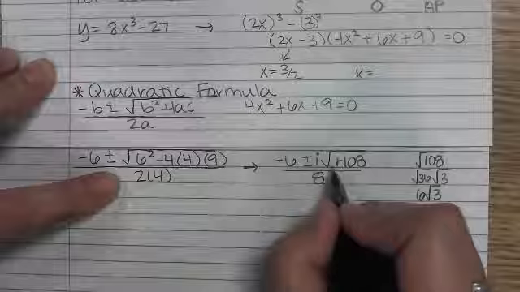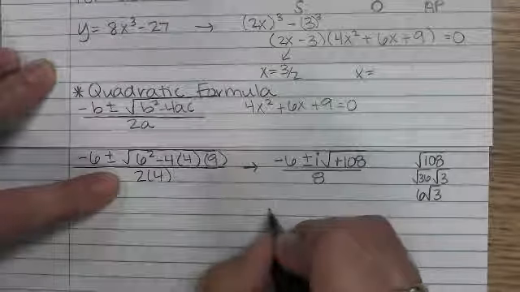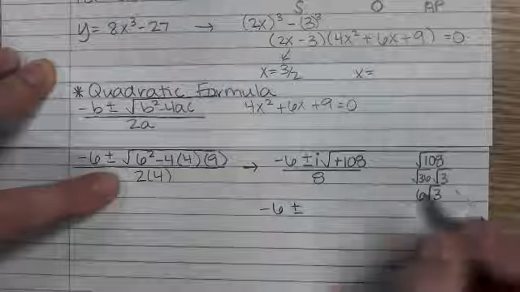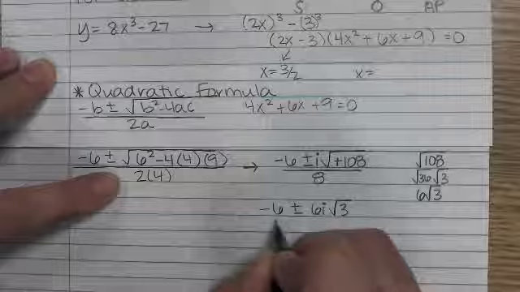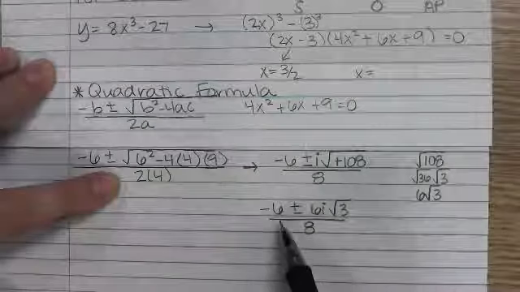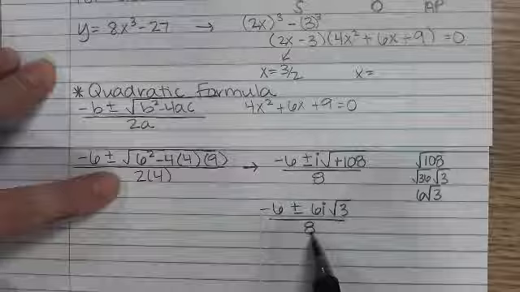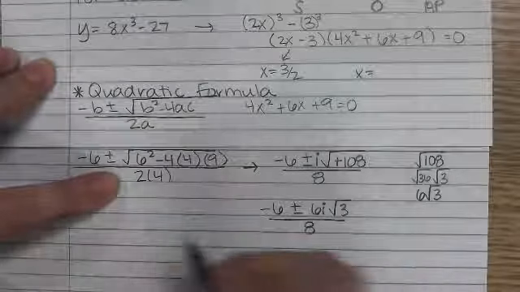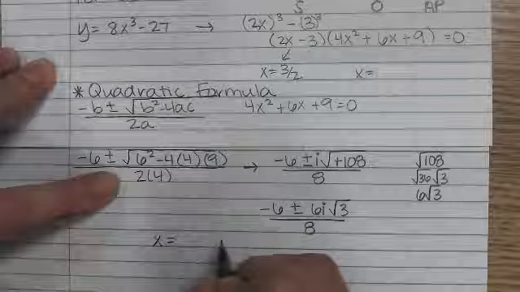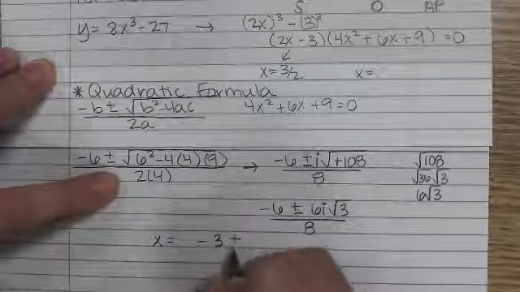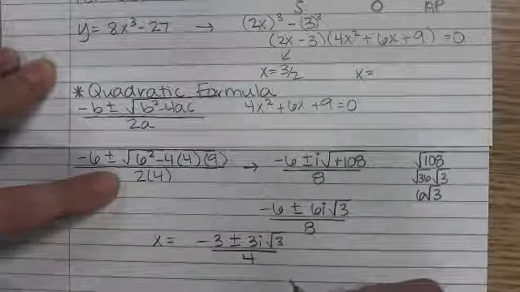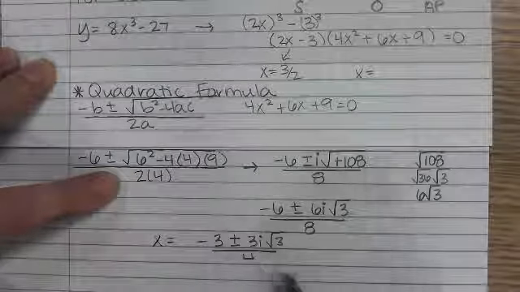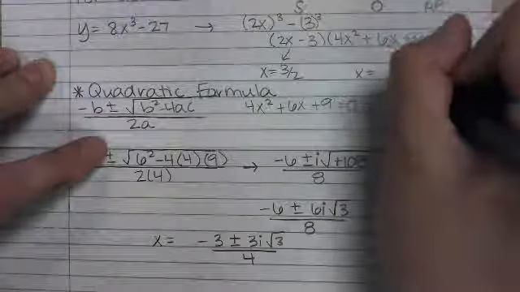So now I'm just going to go ahead and replace that part of the equation. So I've got negative 6 plus or minus, and don't forget the i, so I've got 6i square root 3, and that's all over 8. And then if you notice, all of these are even numbers, which means I can divide by 2 on all of those. So the final solution here is that x equals negative 3 plus or minus 3i times the square root of 3 divided by 4. And so I'm going to go back up and I'm going to put that answer on my previous problem.